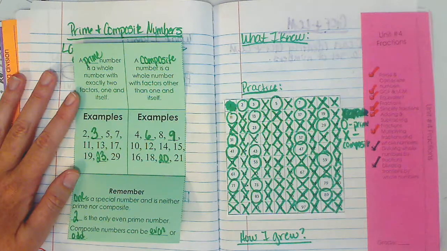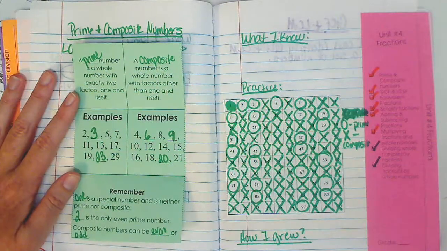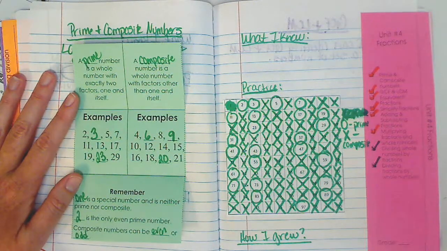Some special things that the students need to remember is that 1 is a special number and it's neither prime nor composite. 2 is the only even prime number, and that's because all the other even numbers can be divided by 2. So they have 2 as a factor, so then it can't be a prime number, it has to be a composite number. And then composite numbers can be even or odd.